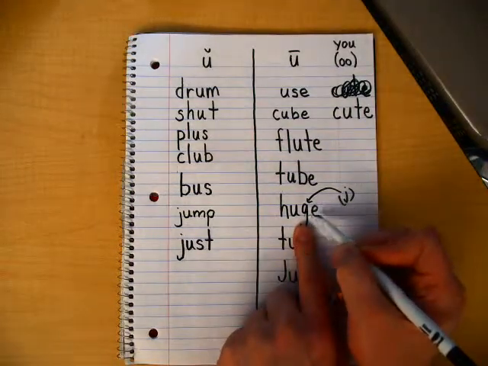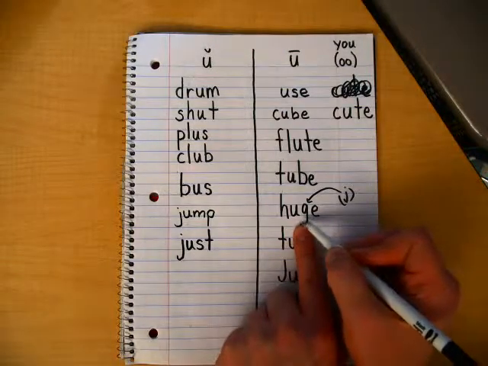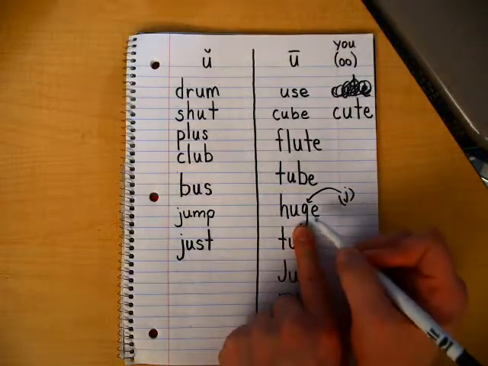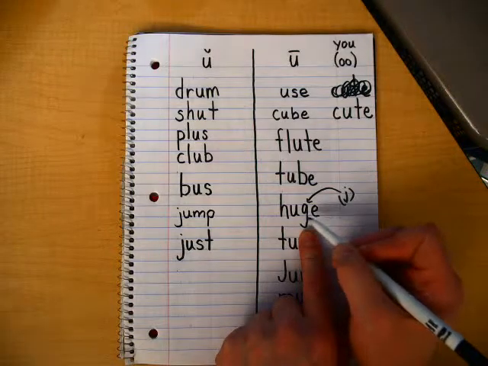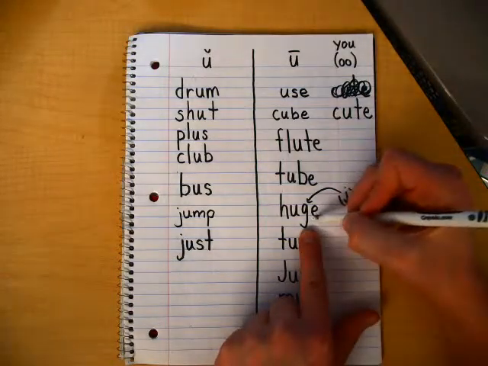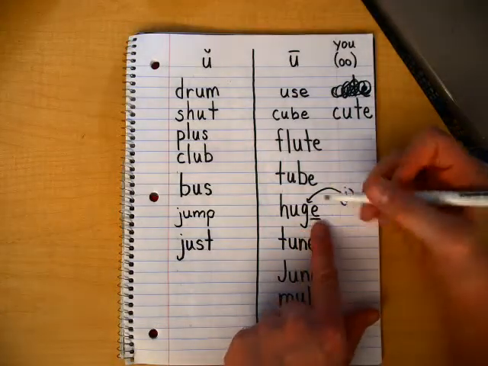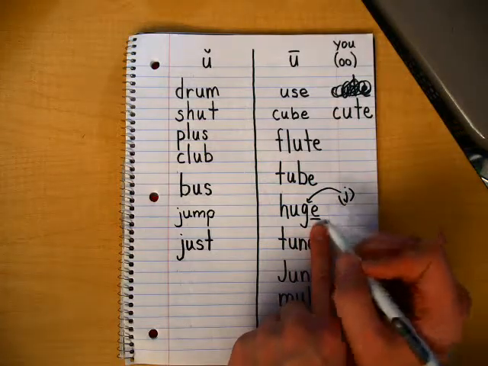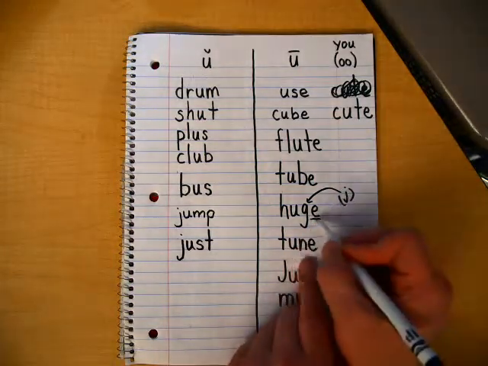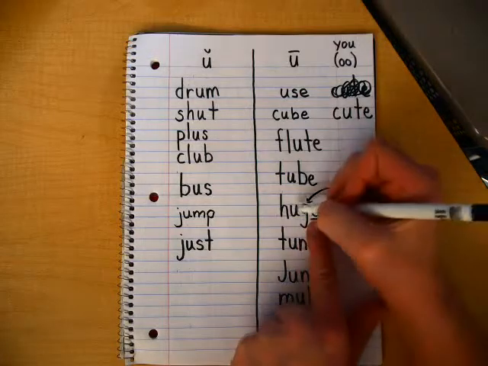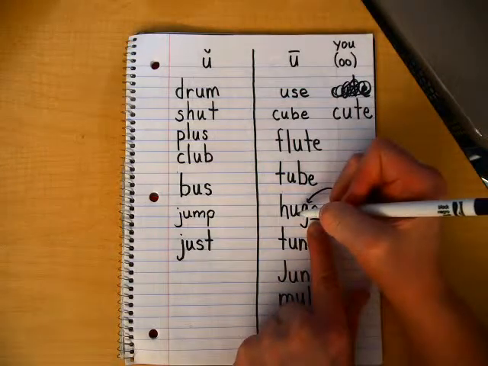Does anybody know why this G makes a J sound? Raise your hand if you think you know why this G is going to make a J sound. Okay, the reason is because it has an E after it. You see this E? This E is pretty magical up here. Does lots of cool stuff. Okay? Not only does it make vowels say their names, remember we talked about that?